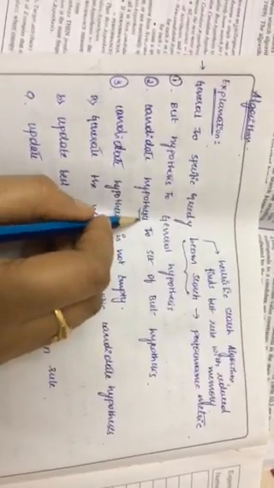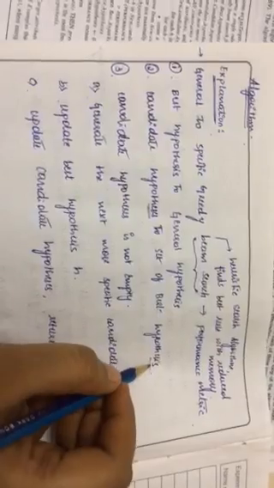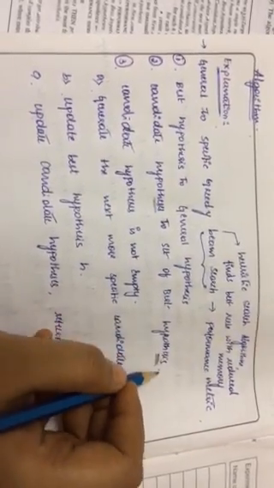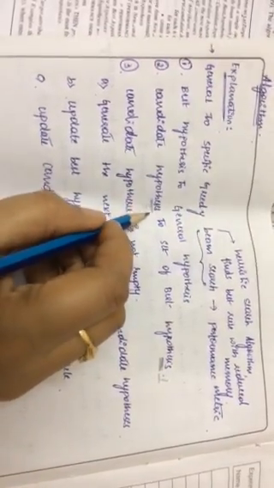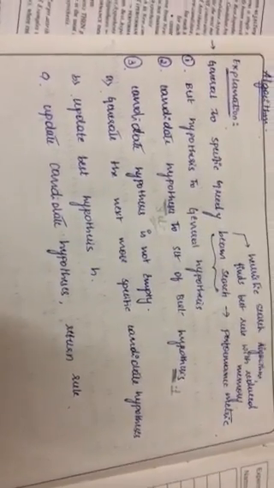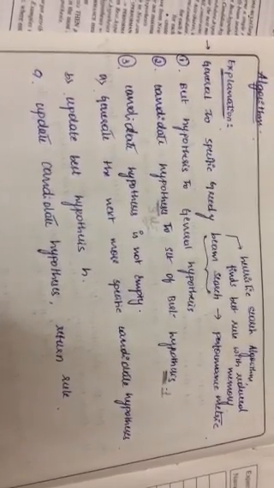Hypotheses indicates the plural form, and hypothesis indicates the singular form. This is a single value and this is a plural where it can have a set. The candidate hypotheses are nothing but a user defined set of hypotheses, initialized to the best hypothesis.